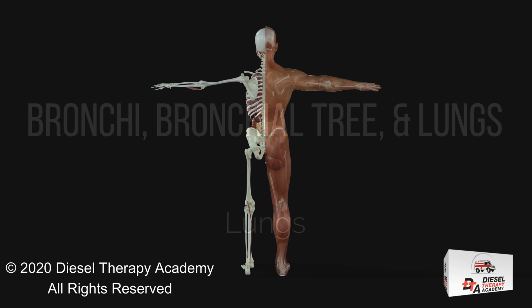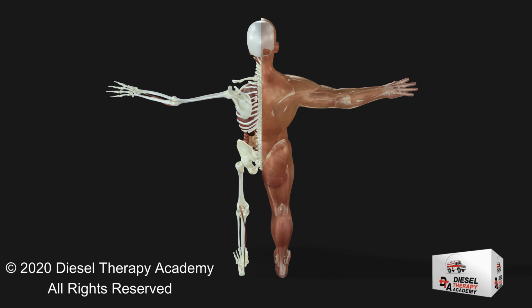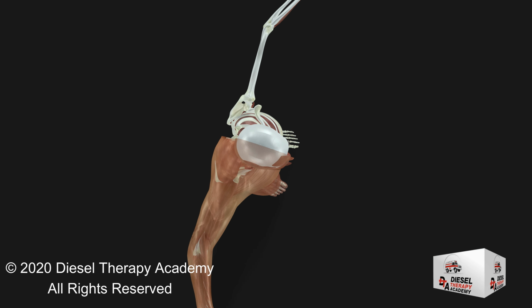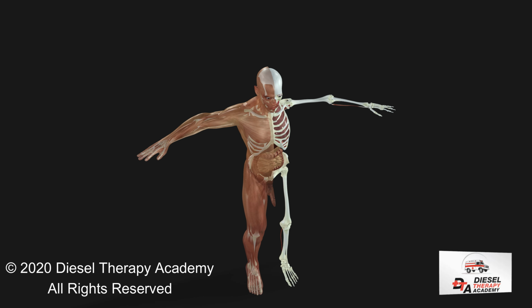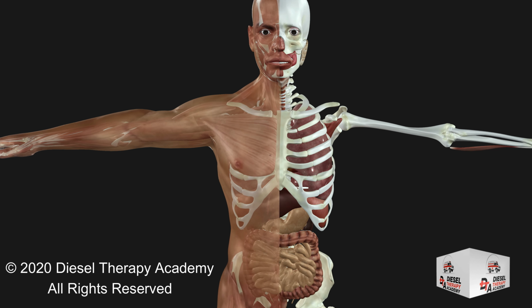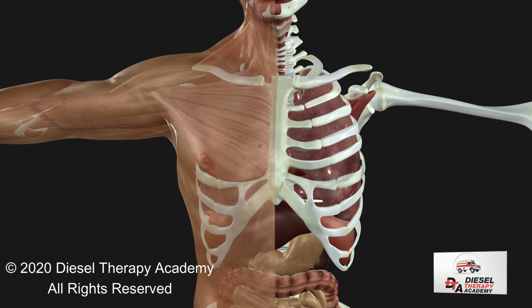Lungs. The two lungs, which contain all the components of the bronchial tree beyond the primary bronchi, occupy most of the space in the thoracic cavity. The lungs are soft and spongy because they are mostly air spaces surrounded by the alveolar cells and elastic connective tissue.